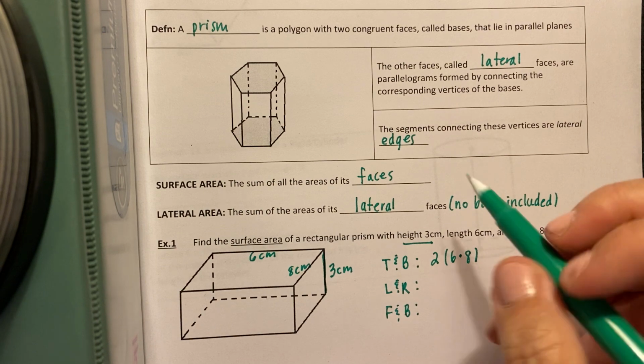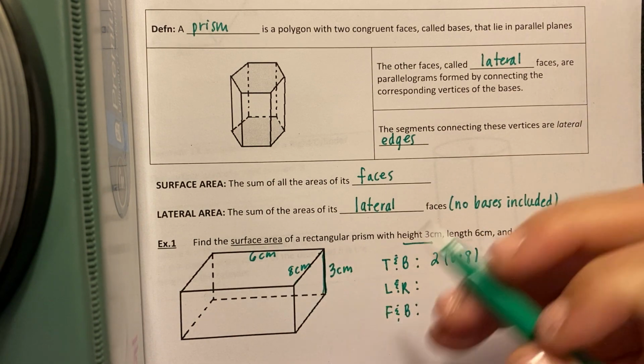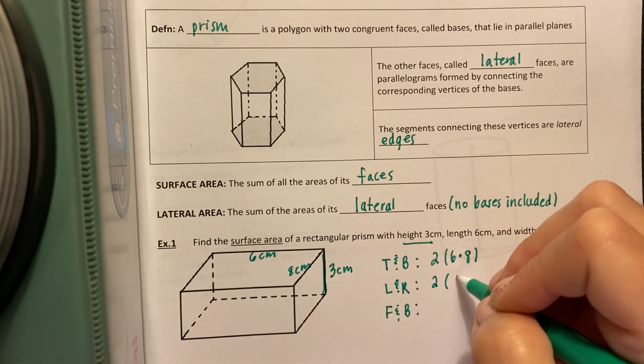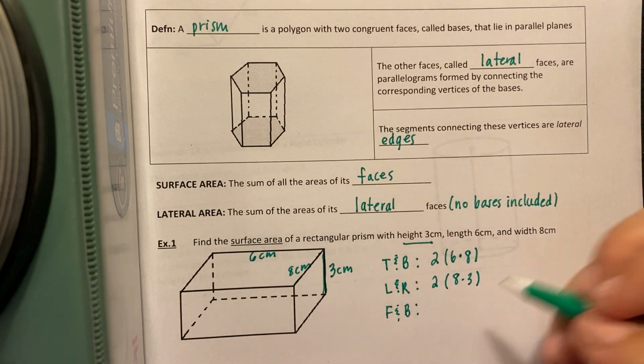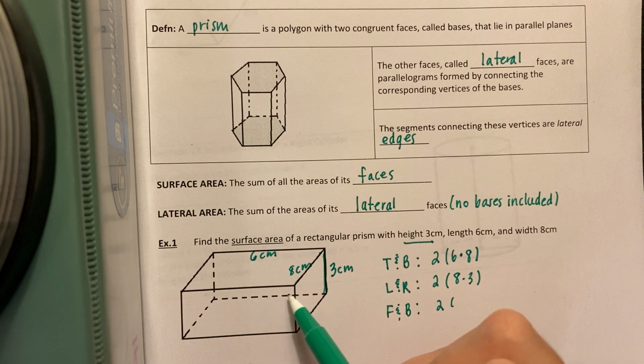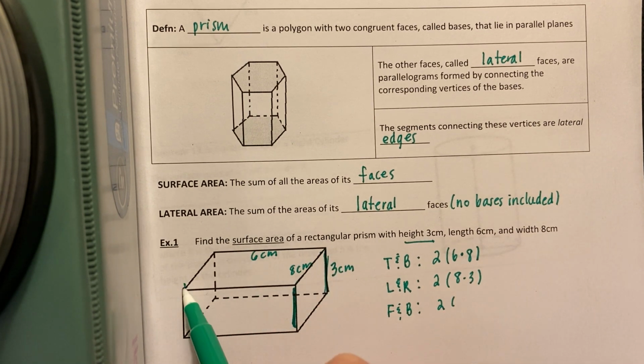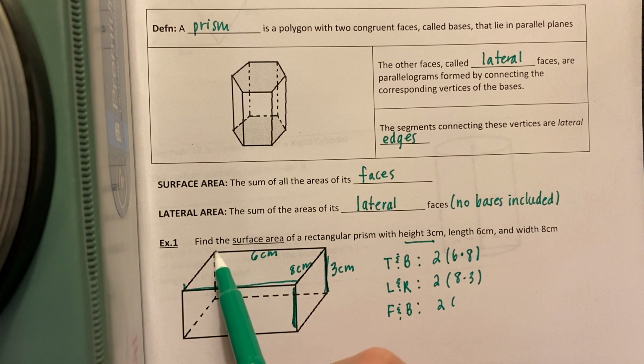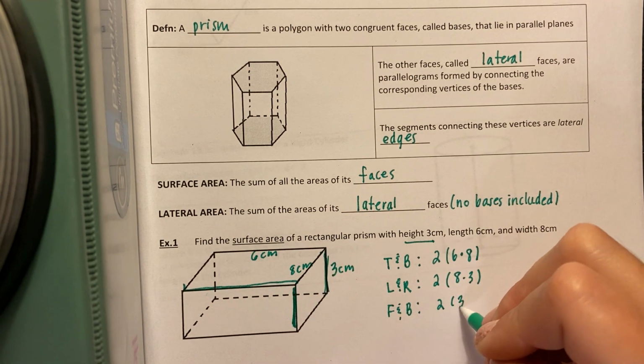Then the left and the right side are 8 by 3, so we have 2 of those. And then the front and the back, like this piece up here on the front. This would be 3, because that's the same as that, and this would be, the way I labeled it, our 6. So this is a 3 by 6.